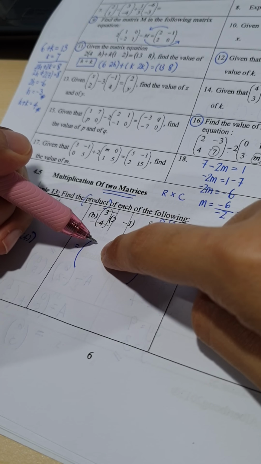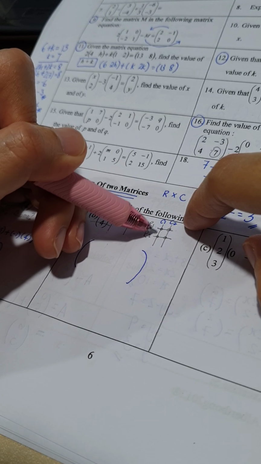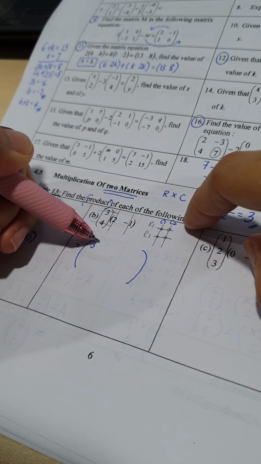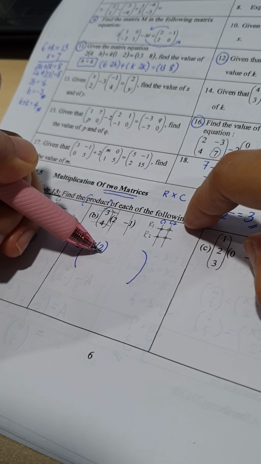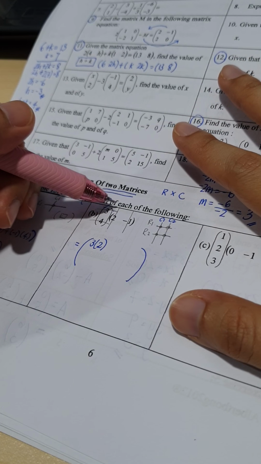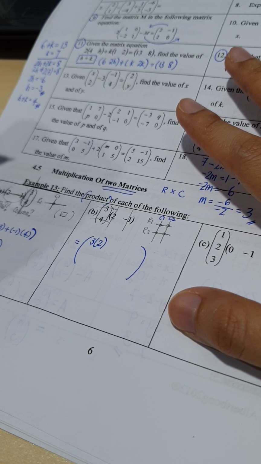What is the first element? Just now I told you, row 1, column 1. 3 times 2. Do you need to plus anything? No need, because in this case there's only one number in each row and each column.